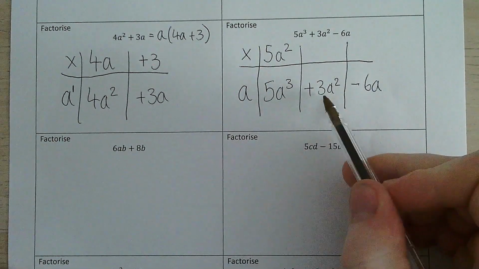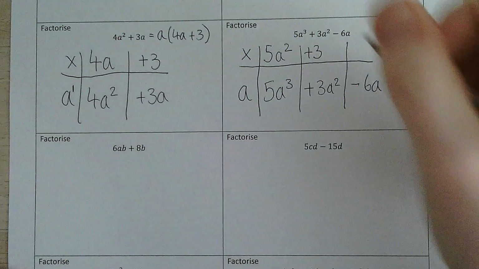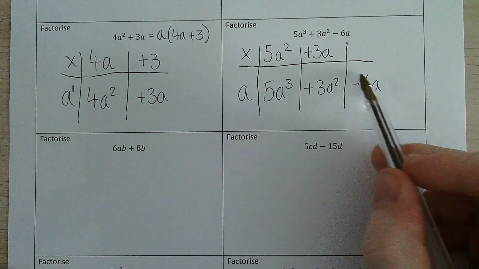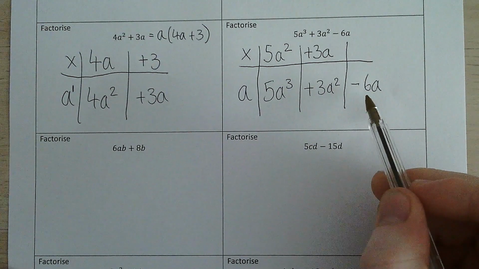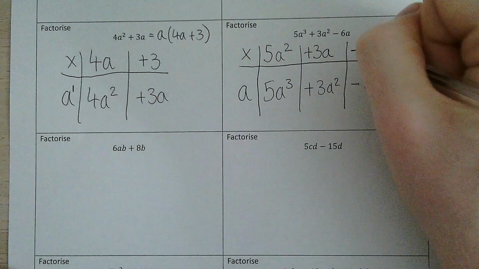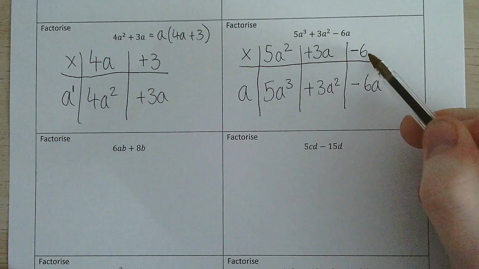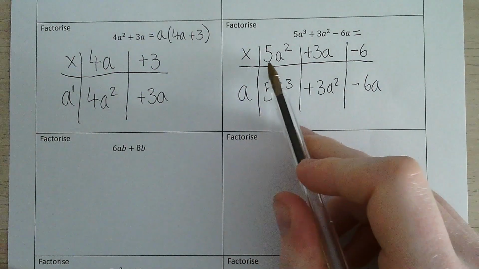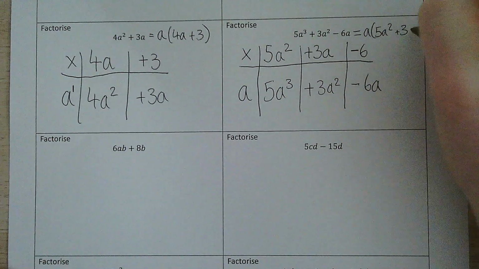The positive 3 is also going to stay on the top row, that a squared divided by a is just a, and minus 6a divided by a. It's really important that because this is negative and this is positive, we've got one negative in the calculation when we divide them, so we're going to get one negative in the answer. 6 is just going to stay there, and a divided by a cancel each other out, so we're left here with minus 6. So the final answer, a on the outside of the bracket, 5a squared plus 3a minus 6 on the inside of the bracket.